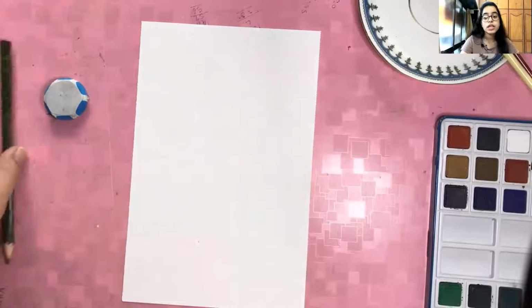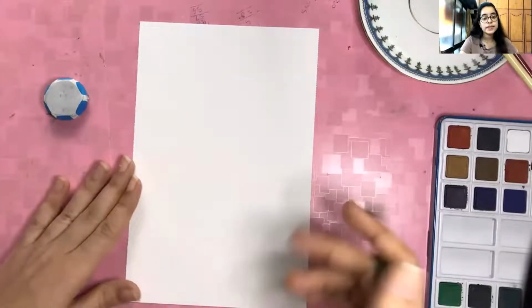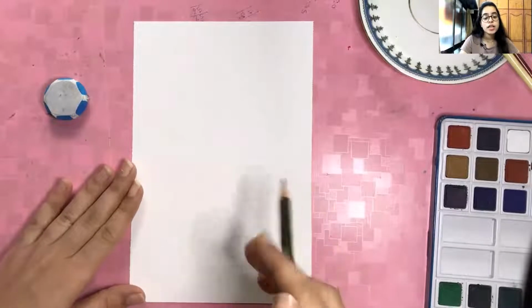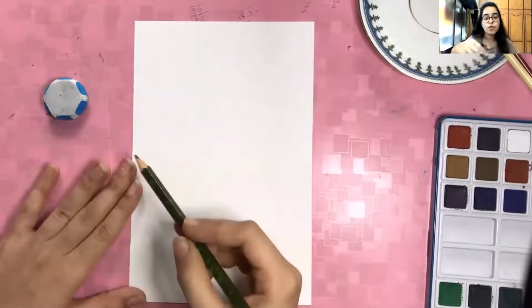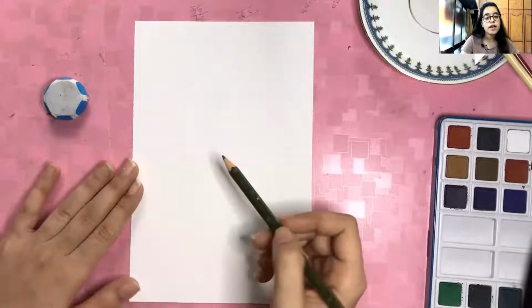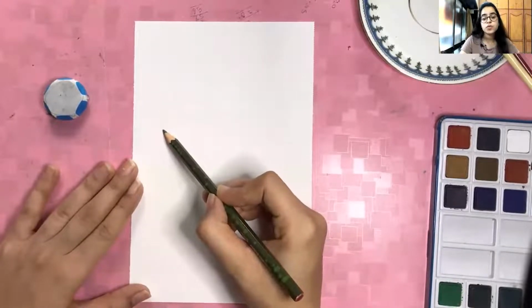Let's first create a rough sketch. All of y'all take your pencils now, get ready with your pencils, and we are going to first create a rough sketch. First we create a rough sketch and then we fill colors into it. Let us get started with the rough sketch now. We are going to make a piece of waffle in this class, which is very, very easy.